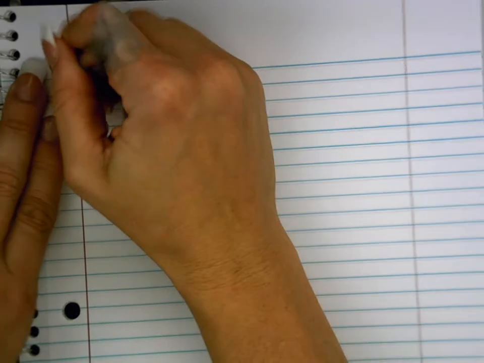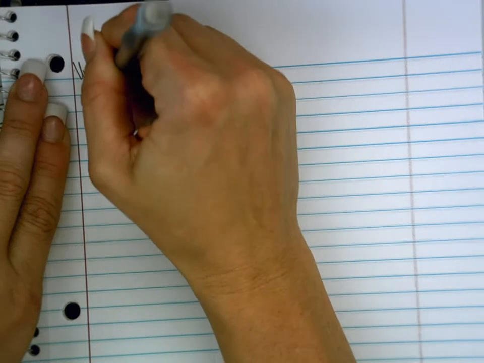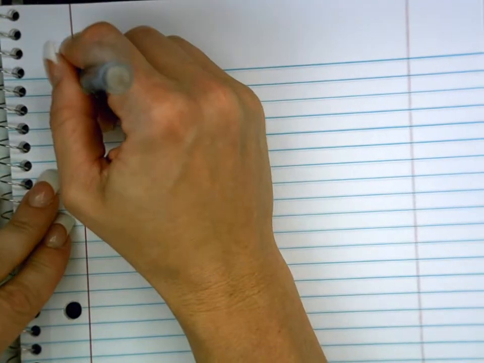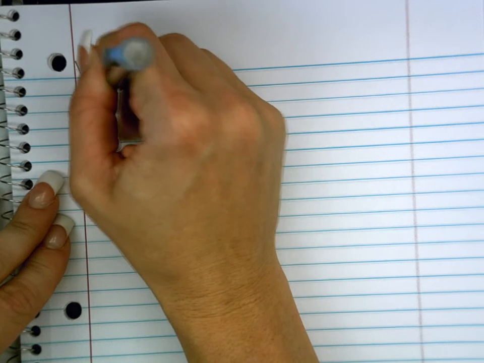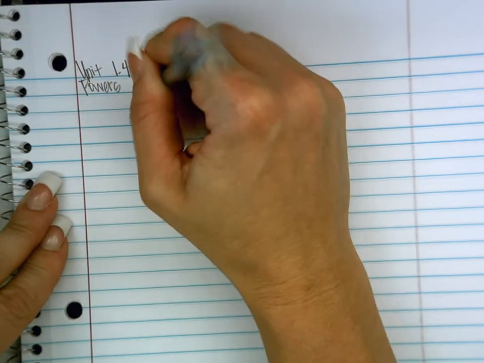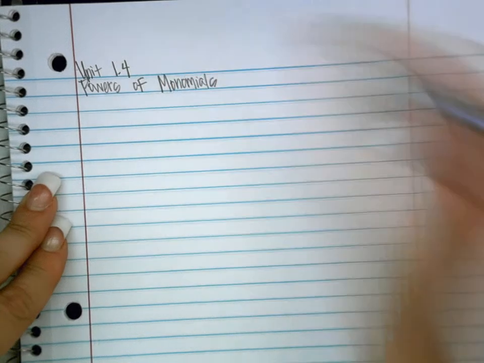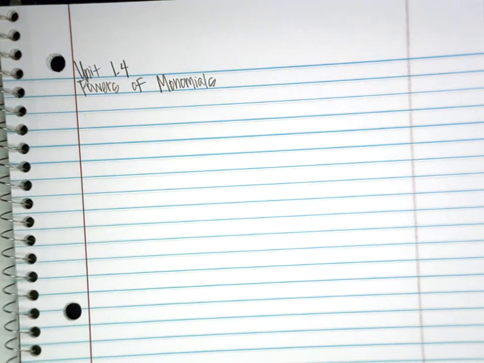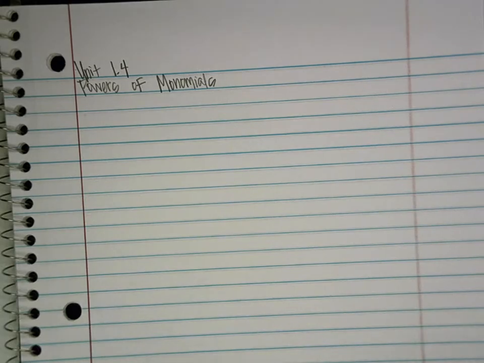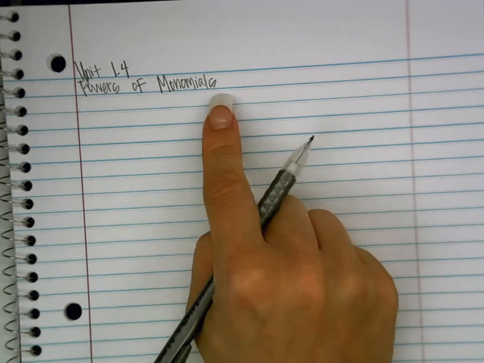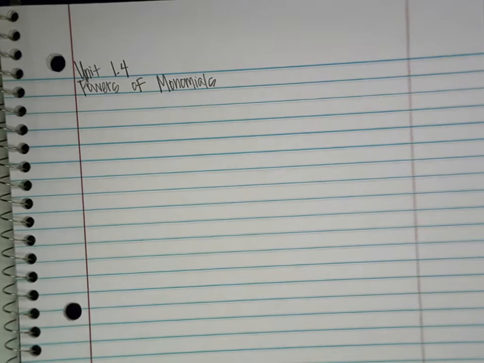All right, so today we are going to work on Unit 1.4, and this lesson is called Powers of Monomials. So we went over monomials, what monomial means, the definition of that on Tuesday.